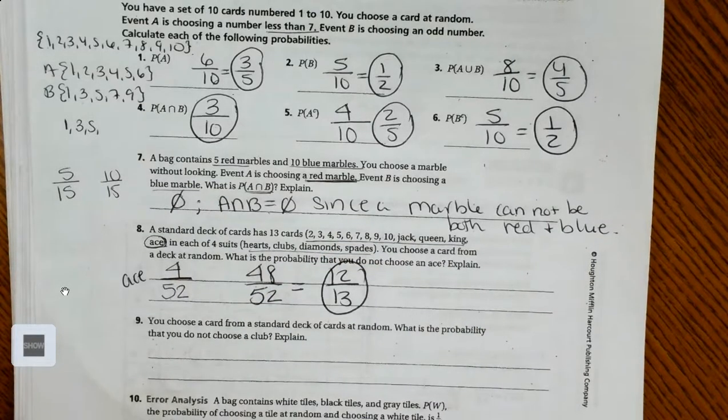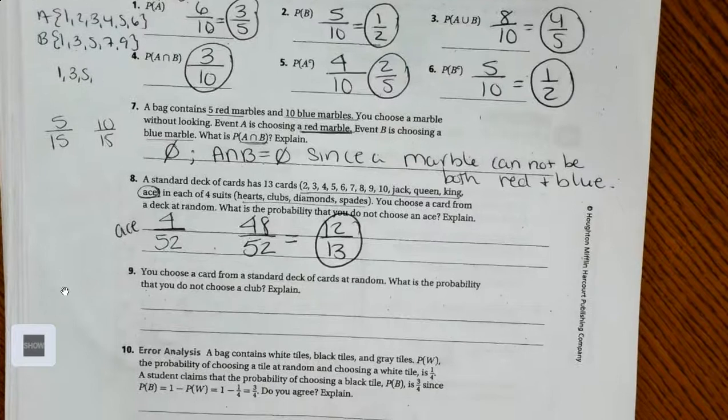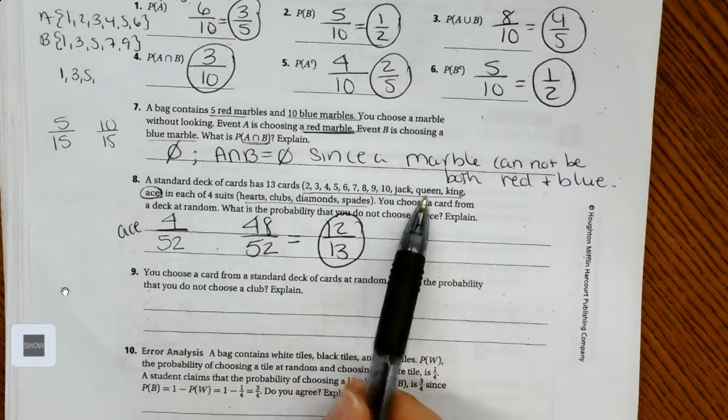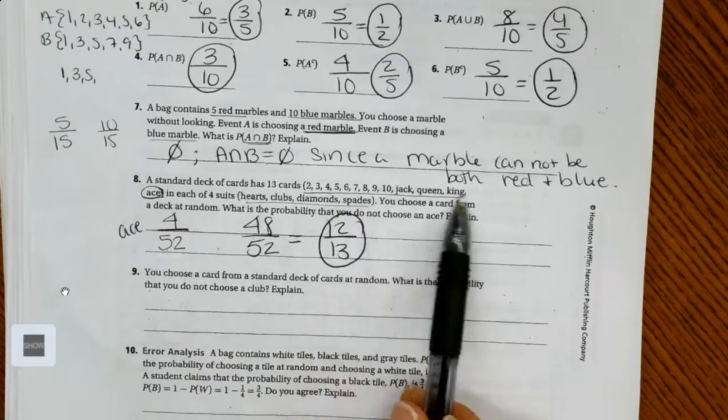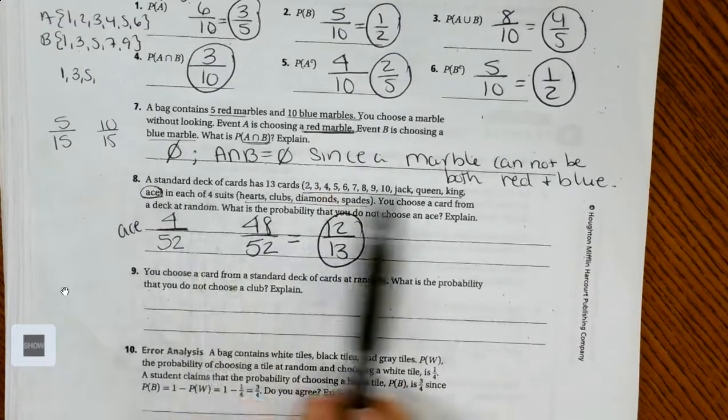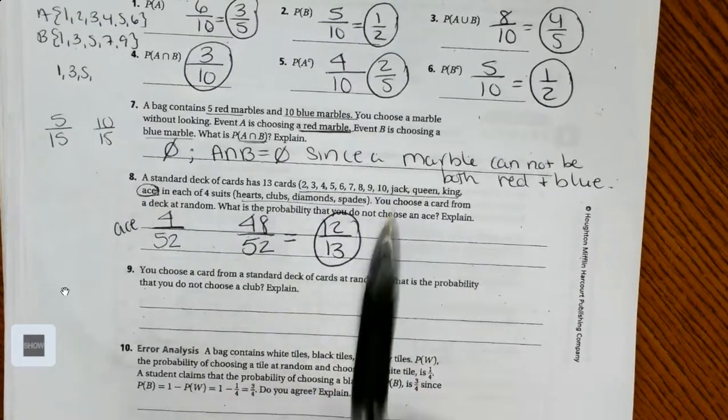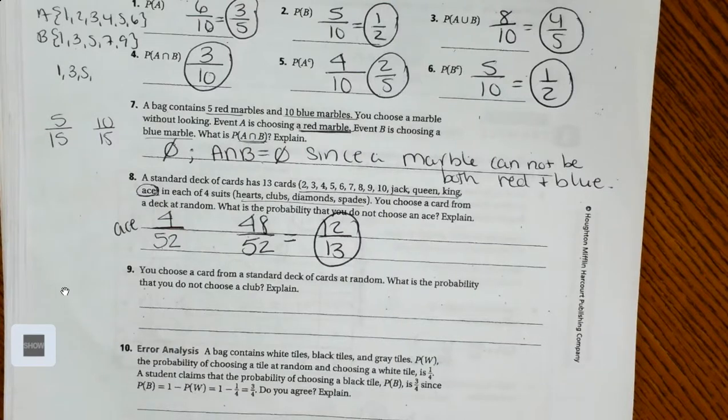So 12 out of 13. Make sense? 12 out of 13 are not aces. Well, think about it. Obviously, it's going to reduce to that. 12 cards out of 13, and they're in each suit, but it reduces, you know?